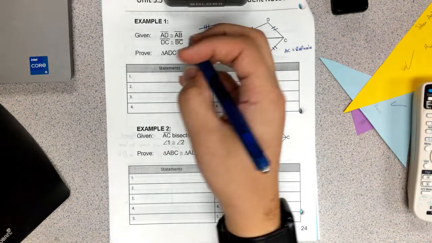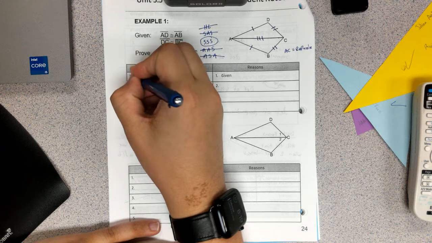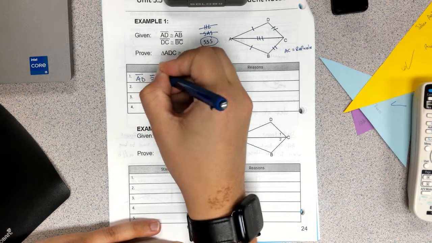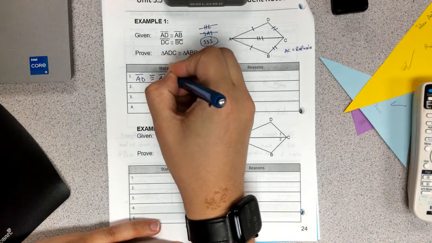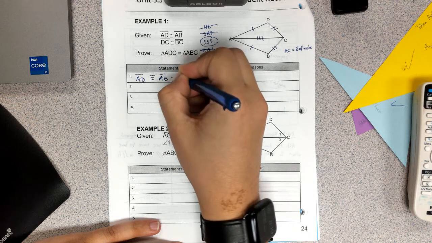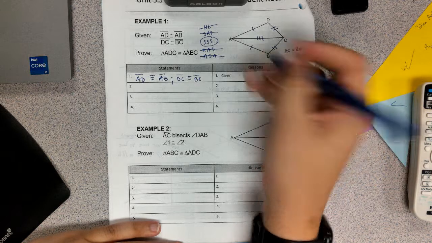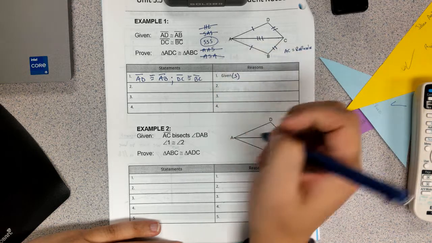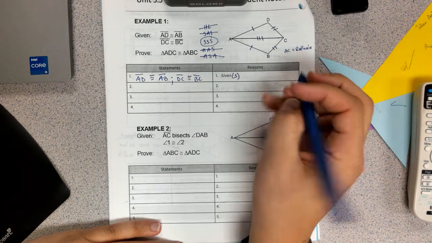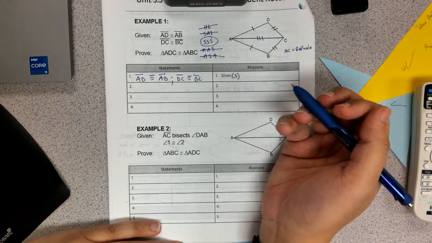So we go to our given and we can write our given. I have segment AD is congruent to segment AB, and segment DC is congruent to segment BC. So there are my givens. And now I need my third side.